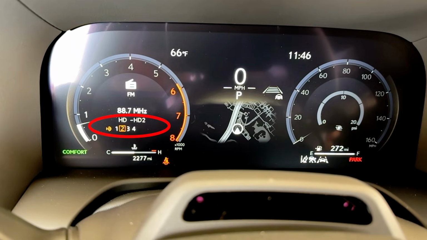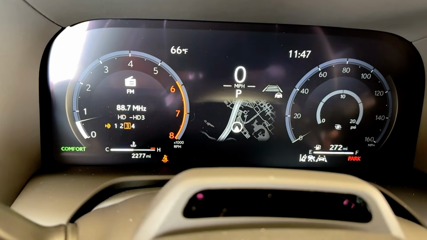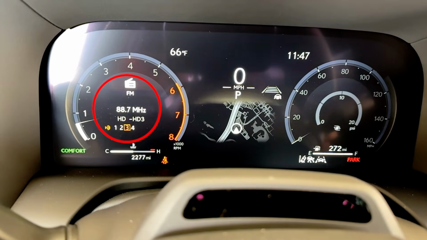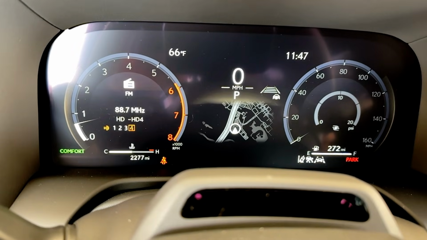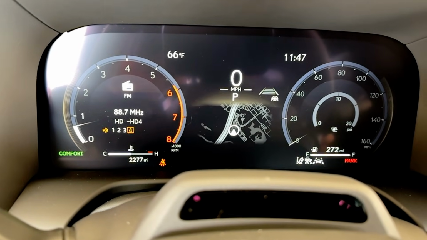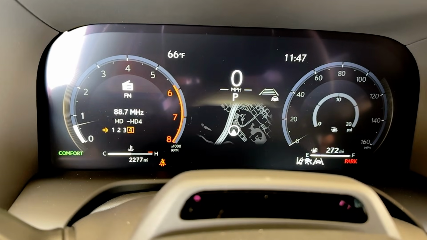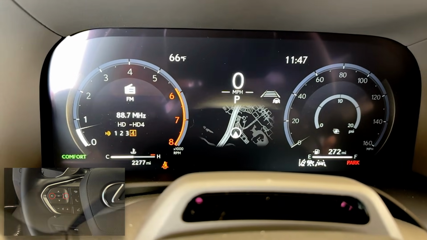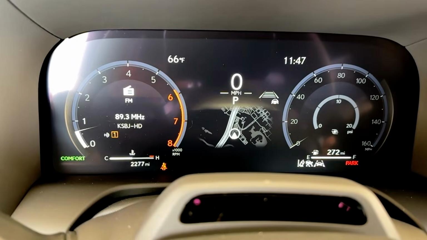Notice that if you are on an HD channel that has additional digital programming, the next available signal may have the same call numbers, but you'll be moved from program to program. So the example that we're looking at right now, 88.7, has 4 available programs. But if we continue to push and hold, it's going to jump to the next available radio station.